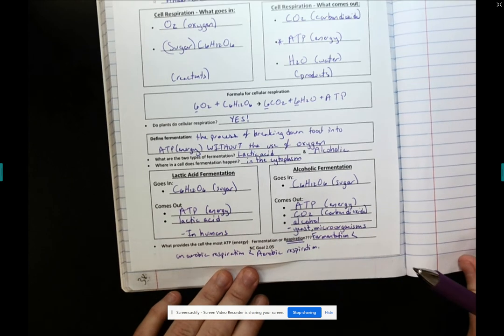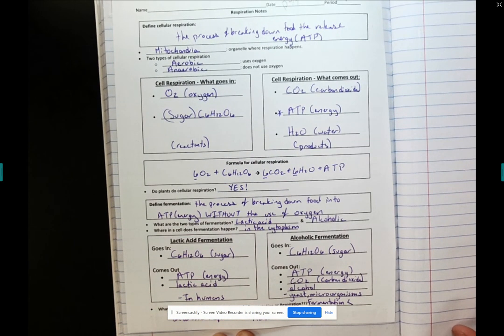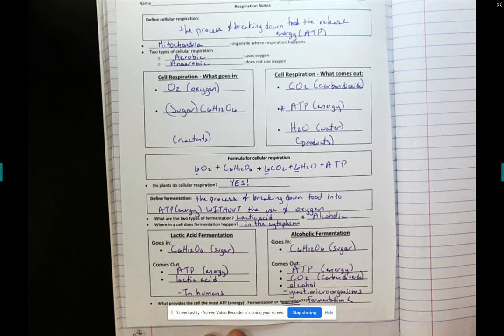So that's everything for our notes on respiration.